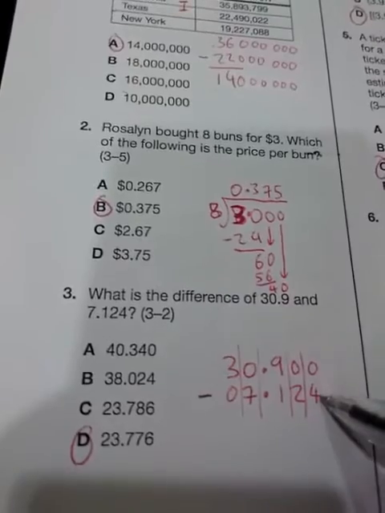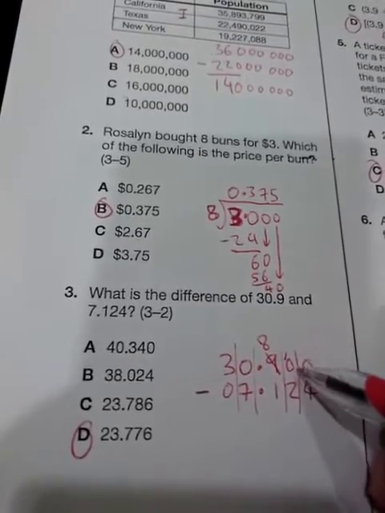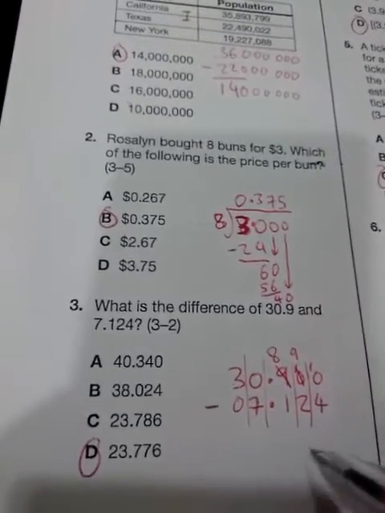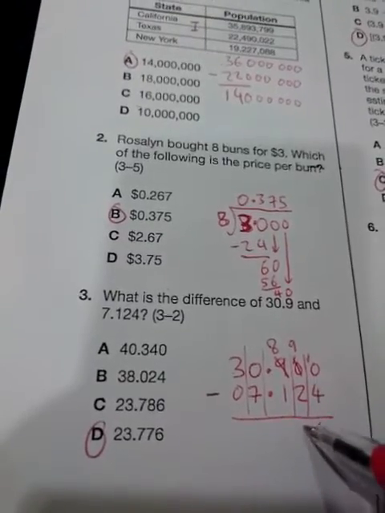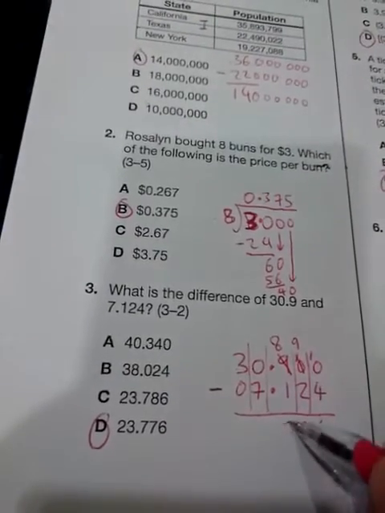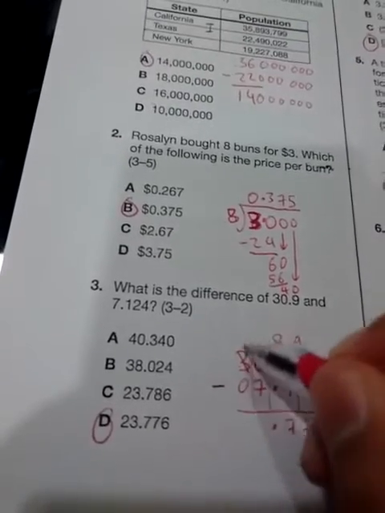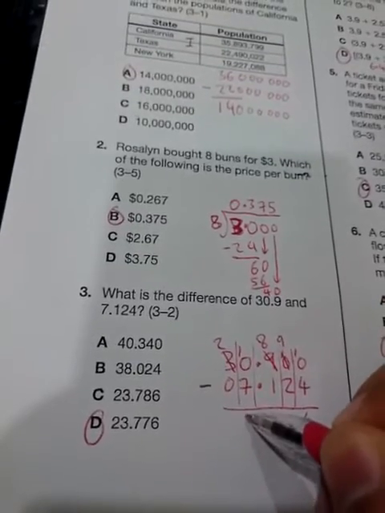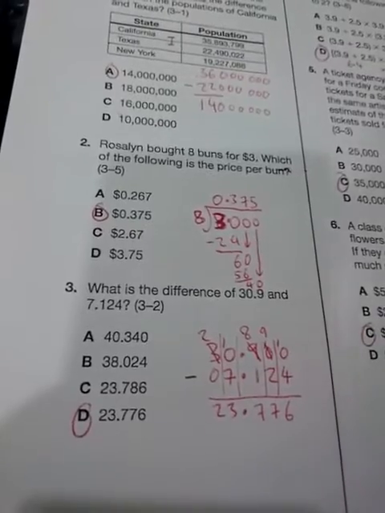Okay, we can't do 0 minus 4, so we need to borrow 1 from here. And then, in turn, borrow it again from there. So 10 minus 4, 6, 9 minus 2, 7, 8 minus 1, 7. Your decimal place, 0 minus 7, we cannot do it. 2, 10 minus 7, 3, 2 minus 0, 2. 23.776.